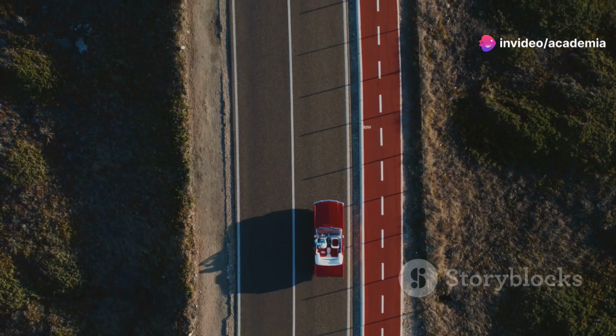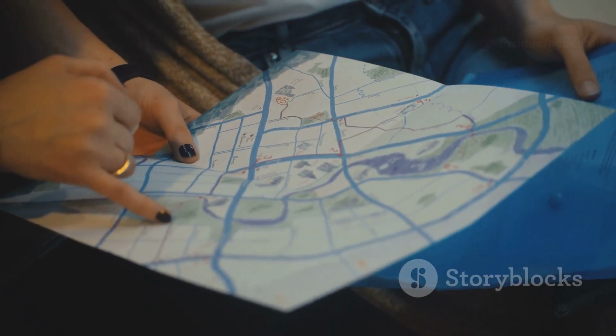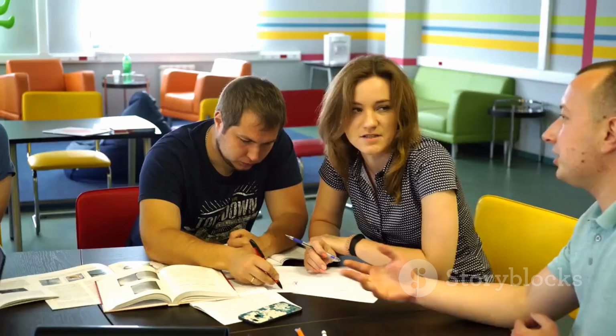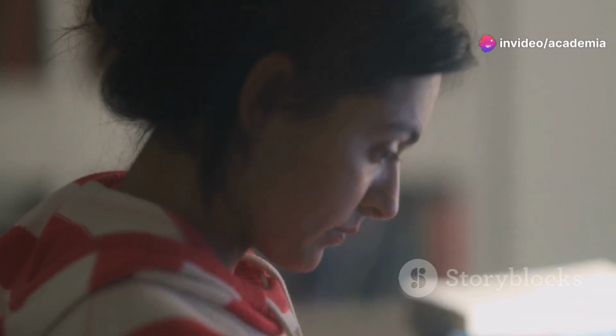Imagine embarking on a cross-country road trip. You wouldn't just hop in your car and start driving aimlessly, would you? You'd plan your route, choose your mode of transportation, and pack accordingly. Similarly, in research, your methodology is your roadmap. It outlines the path you'll take to answer your research question.